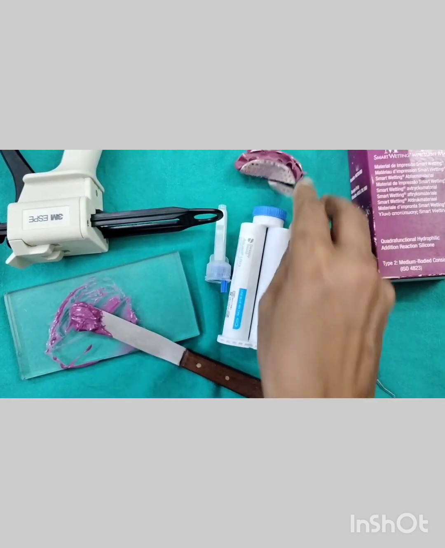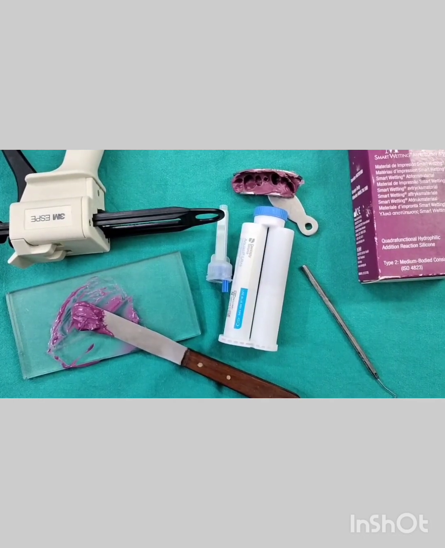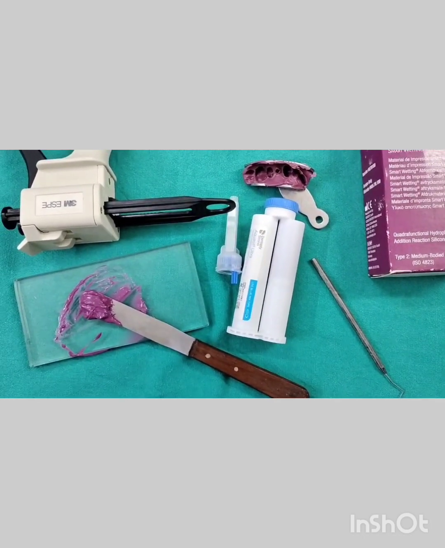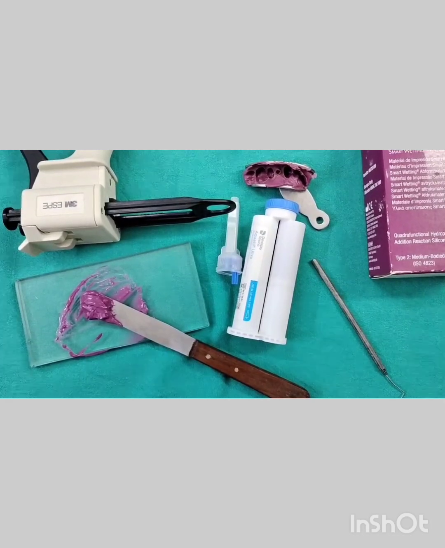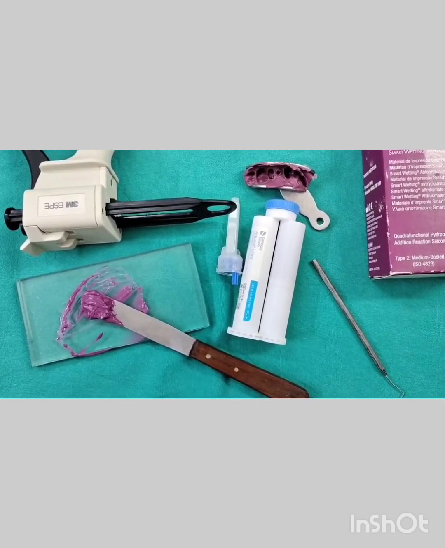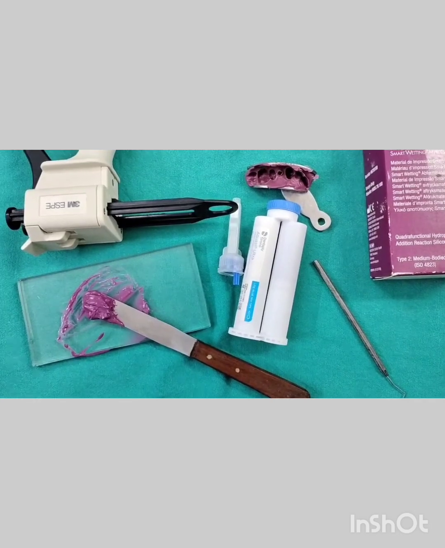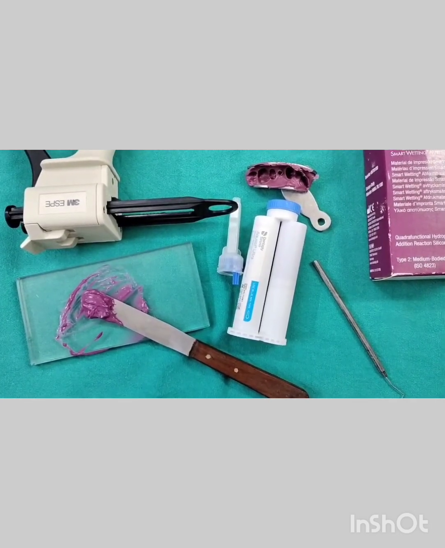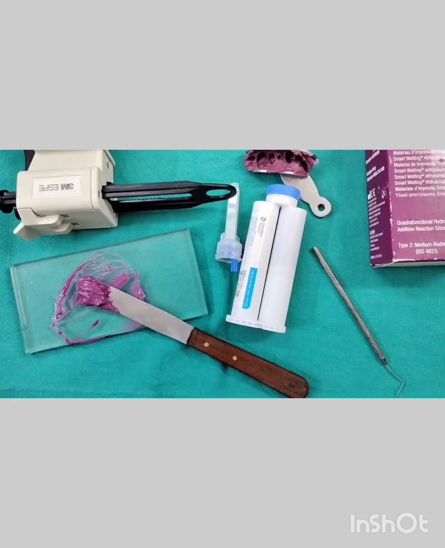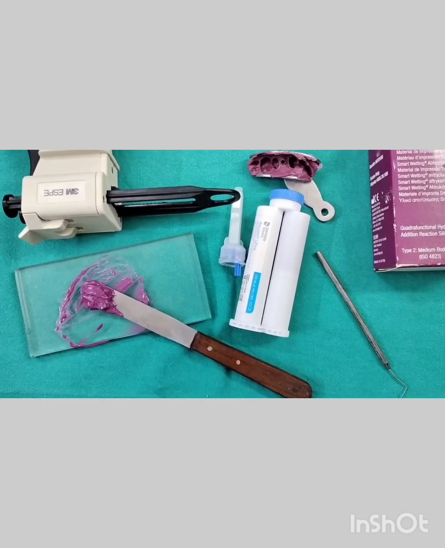Also, in order to break the seal between the impression tray and the tissues, you just tease it so that the seal is broken, and then remove the impression with a snap. So this will prevent distortion of the material.